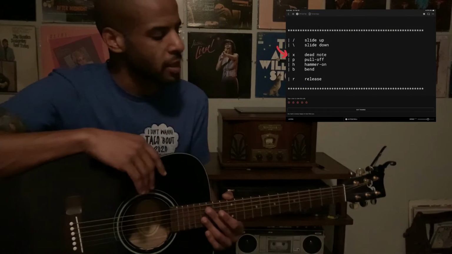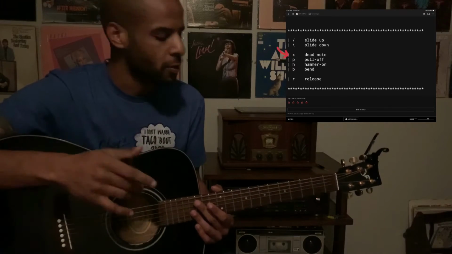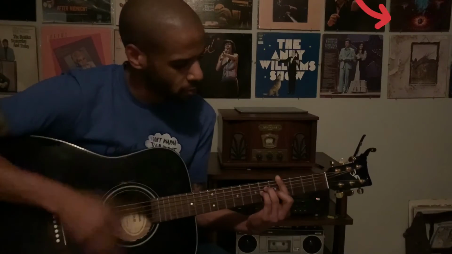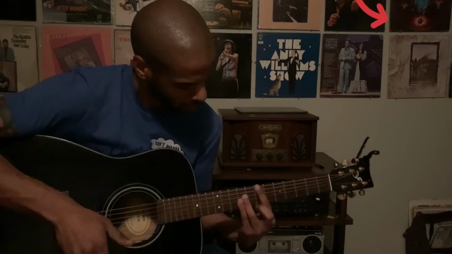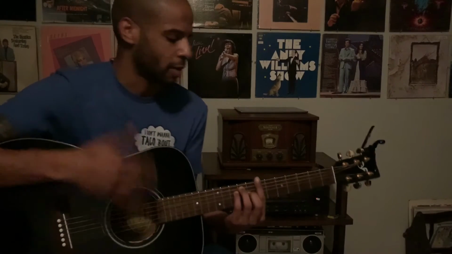A couple other ones is going to be an X. Sometimes you'll have to purposely mute a string. So say for instance, what is that song? Peace of Mind by Boston. So you see how if I were to tab that out, it would just be a whole bunch of X's, but it's going to form, gosh, I forgot what chord this is, but one of these bar chords where I'm just going back and forth, but I'm not particularly making a note. I'm purposely muting all my strings.